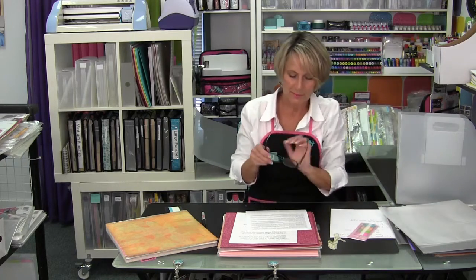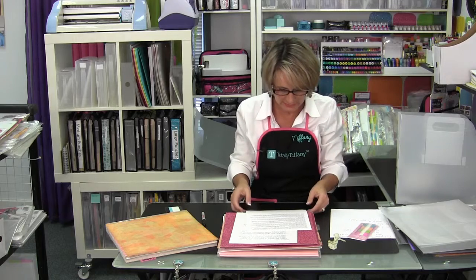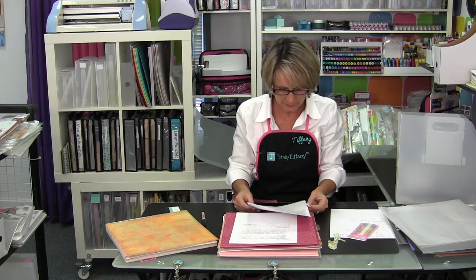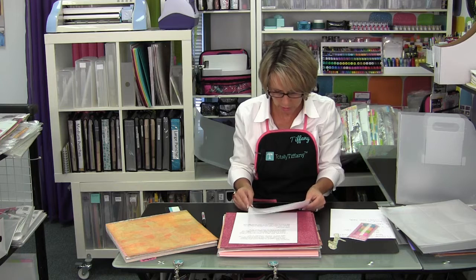Okay, did you see my glasses? Here they are. Let me take a quick look at my notes to make sure I haven't missed anything. We talked about double-sided paper. We talked about scraps. We talked about don't overthink it. That is my biggest piece of advice for you today. Do not get caught up overthinking how you're going to organize your paper, right?